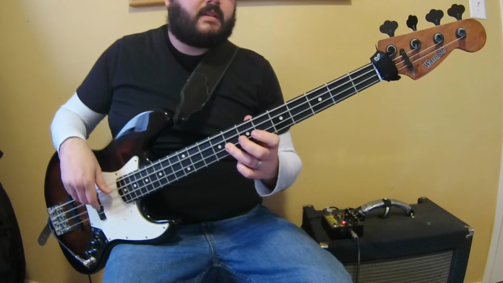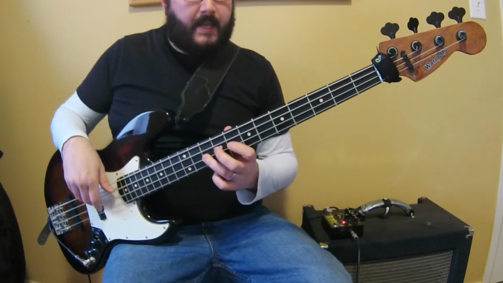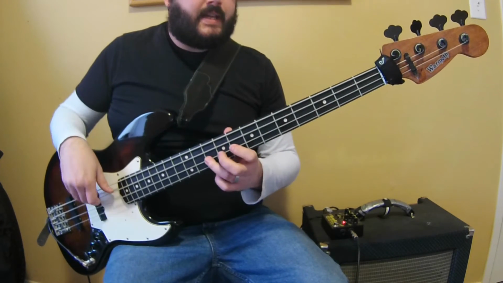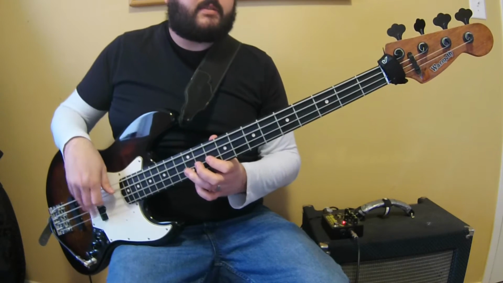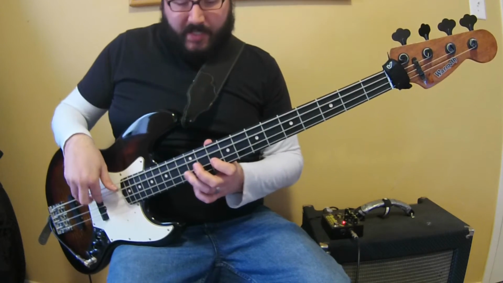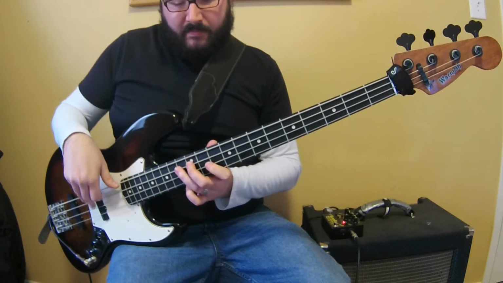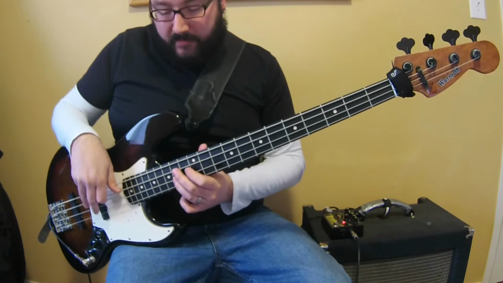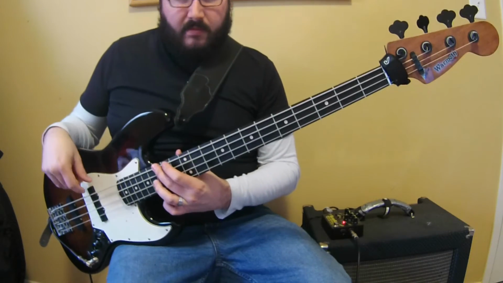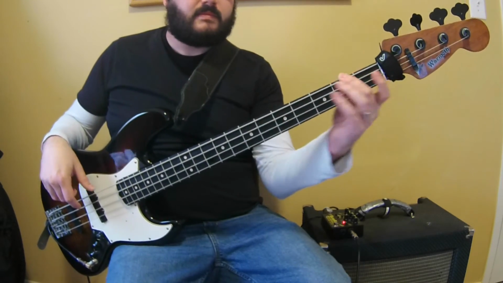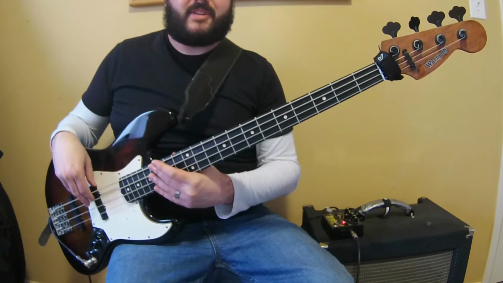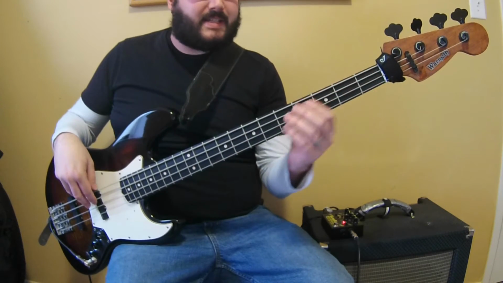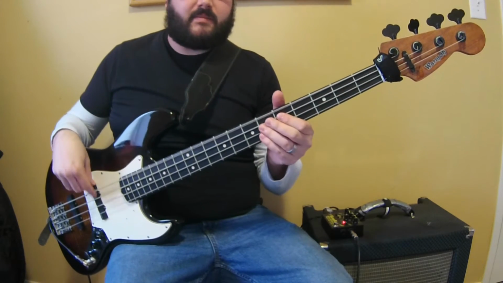8, 8, 7, 8, 10, 10, 8, 10, 12, 10, 12, 10, 12, 10, 13, this is that run, 14 on the D, 15, big slide on the E. Doesn't necessarily have to be the 15th fret, you just want a big slide down, and that's going to take you back to the verse riff, this guy.